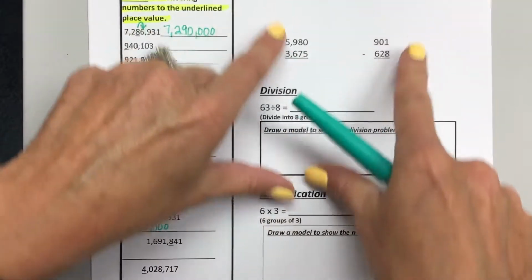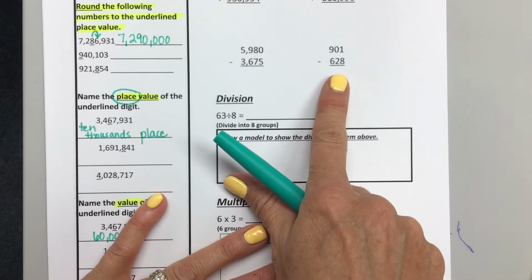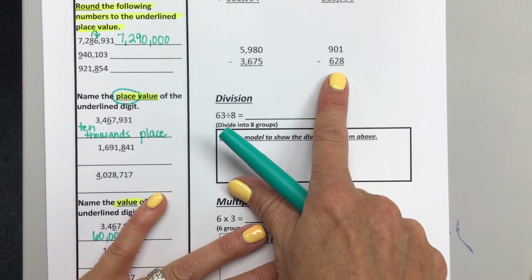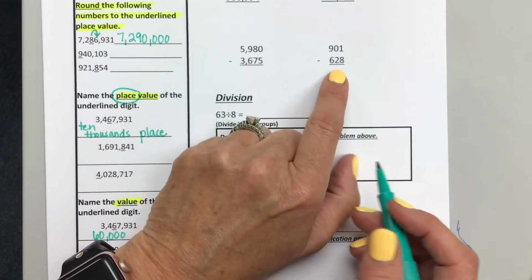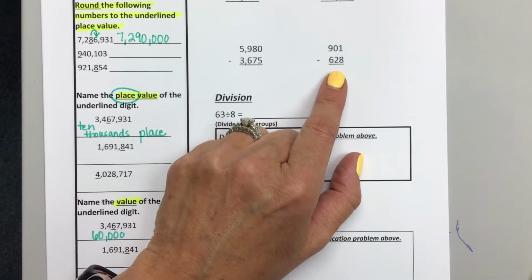Okay, here we have adding and subtracting. I do want to just look at this one with you. Sometimes when we have subtracting with regrouping and we have that 0 in there, it proves to be a little bit challenging. And we haven't practiced those yet this year.